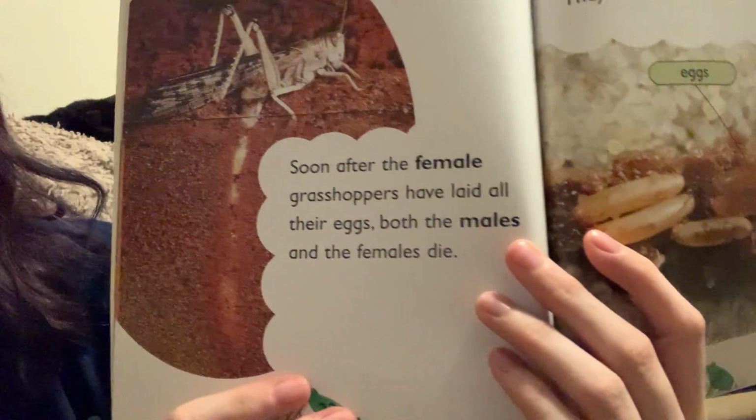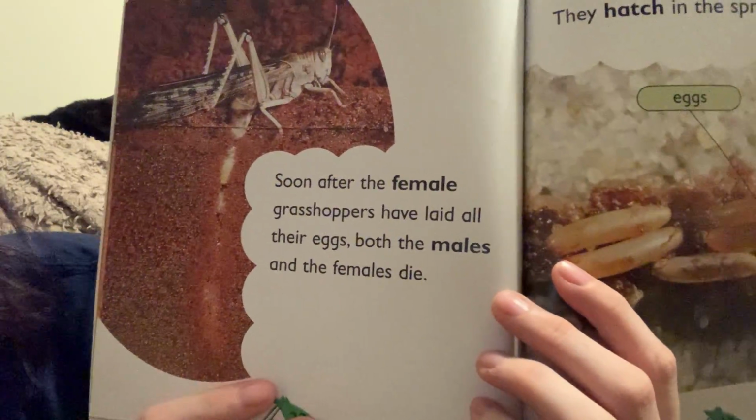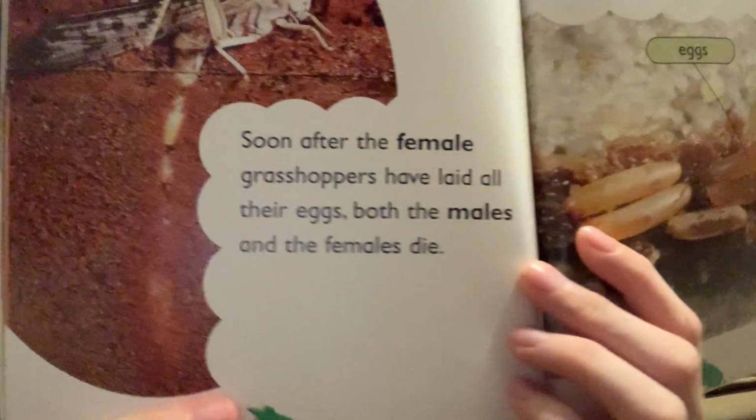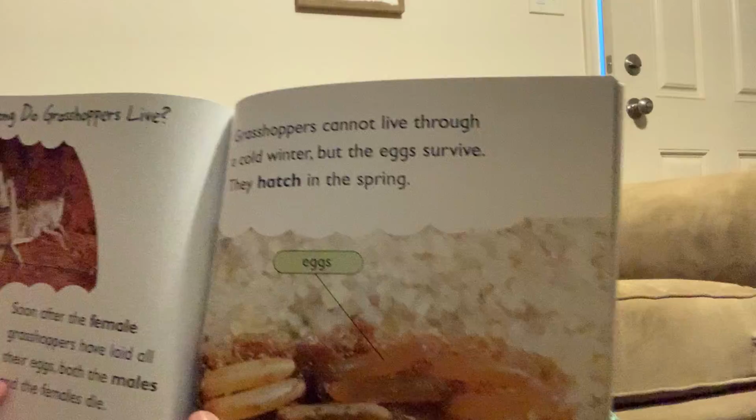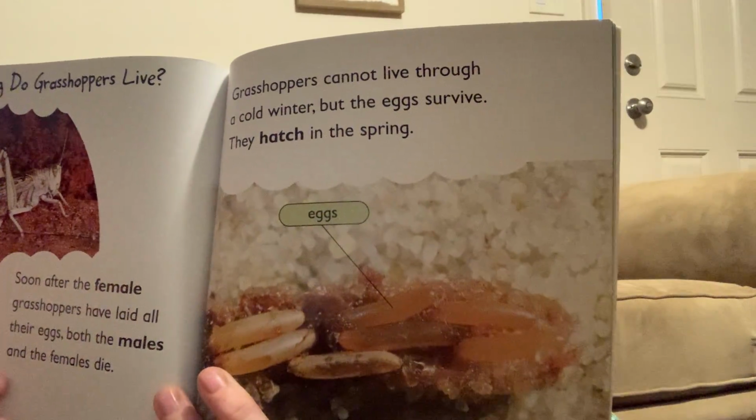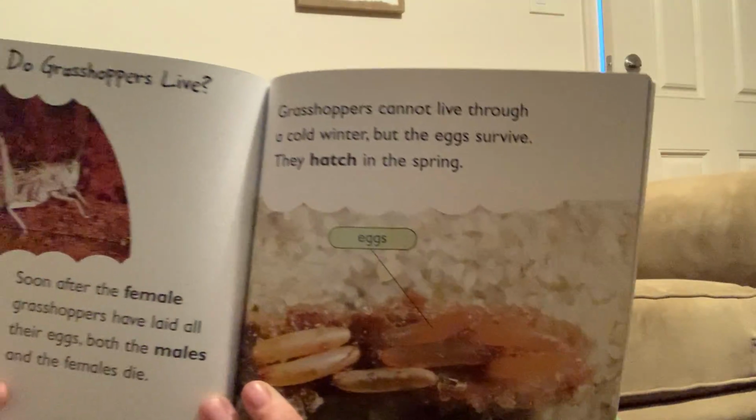Soon after the female grasshopper has laid all of their eggs, both the males and the females die. Grasshoppers cannot live through a cold winter, but the eggs survive and they hatch in the spring. Oh no! So the grasshoppers only live for like 1 year? They lay their eggs and then they die when it's cold. Poor grasshoppers. Well, at least there's going to be more grasshoppers living when all of their eggs hatch.